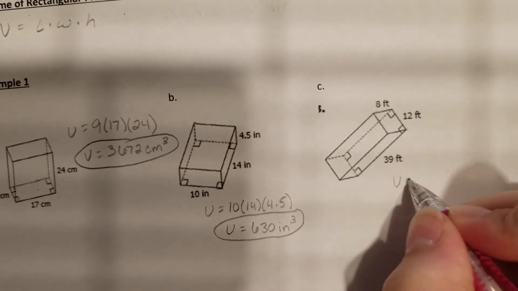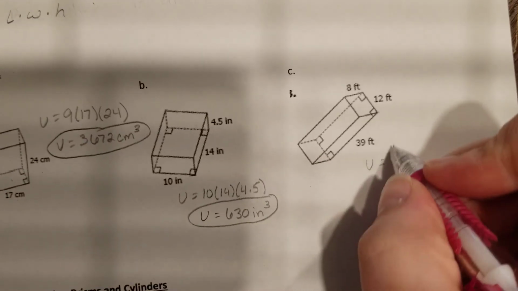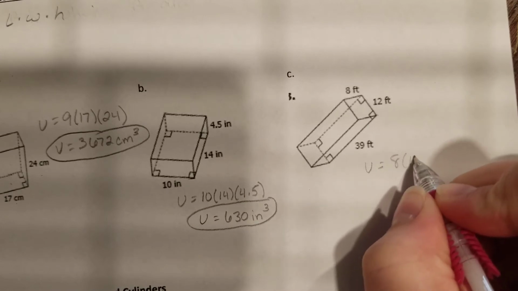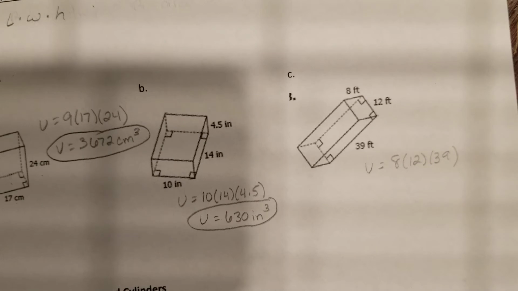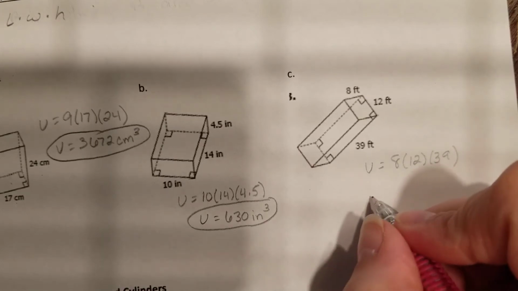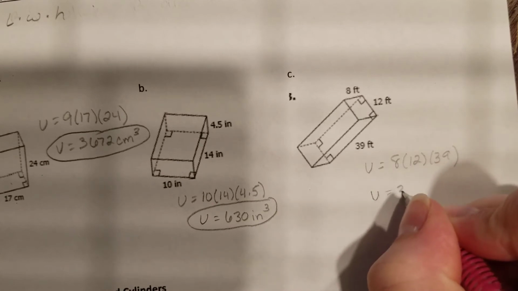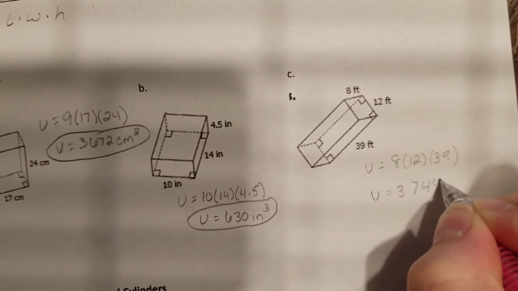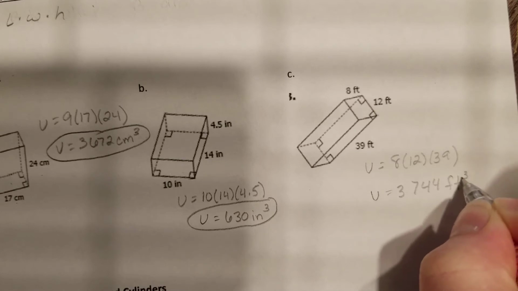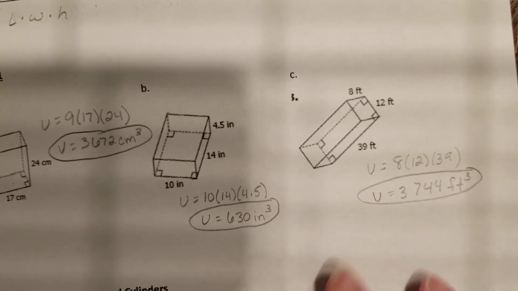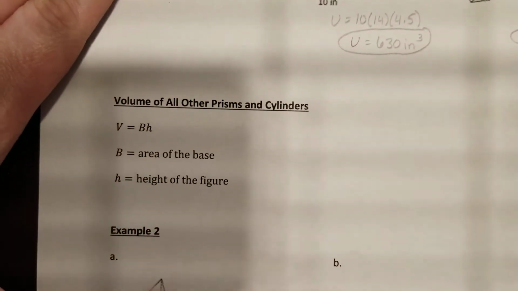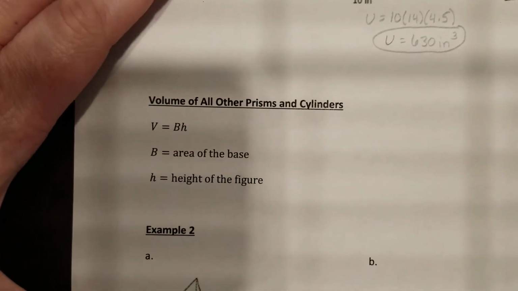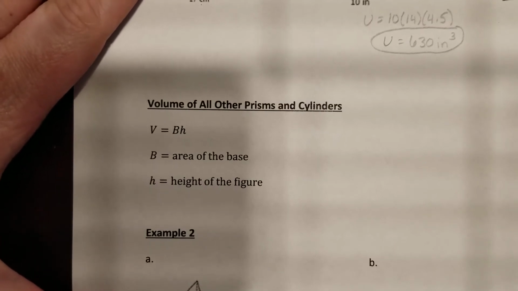All right, and our last prism. So we have volume equals 8 times 12 times 39. So the volume of this one is 3,744 cubic feet. All right, so those are the easy ones. The next set is basically all the other prisms plus cylinders, and then we'll get to cones and pyramids.